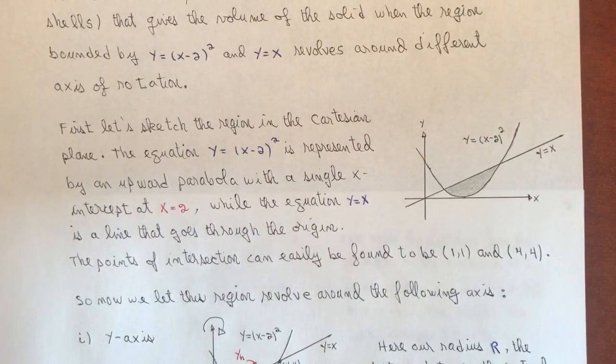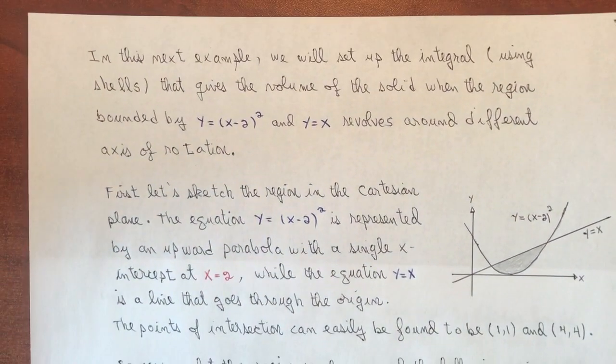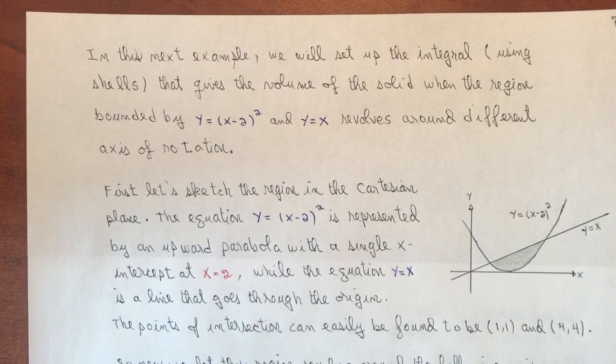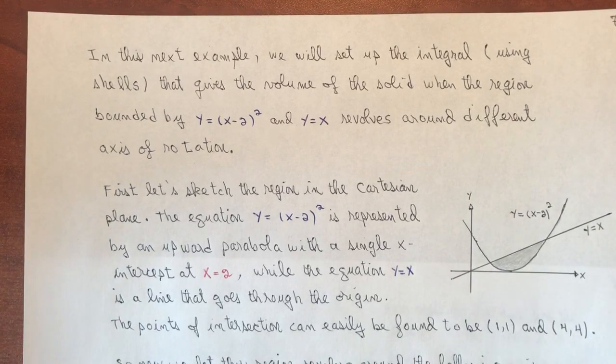So in the next example, we will actually set up the integral using shells that gives the volume of the solid when the region bounded by y is equal to (x minus 2) all squared and y equals x is actually being made to revolve around different axes of rotation.